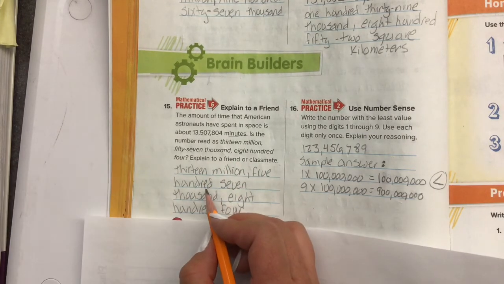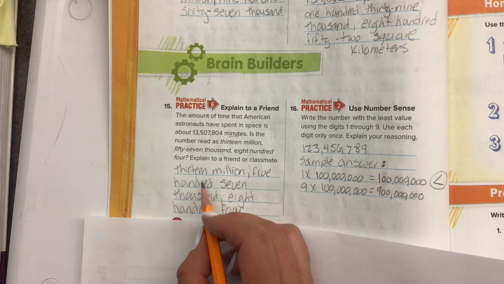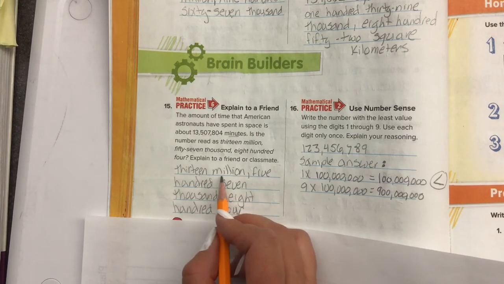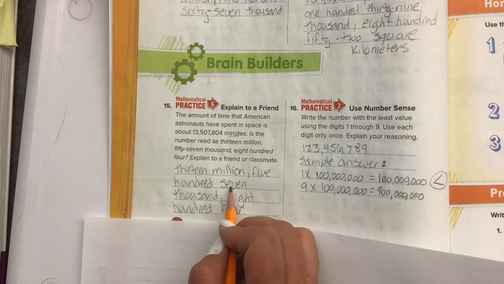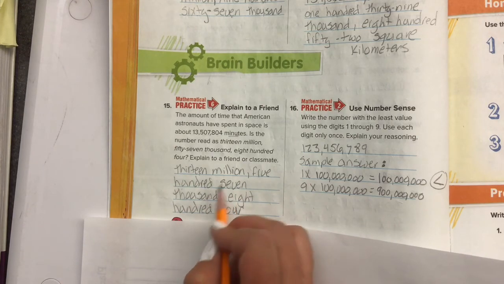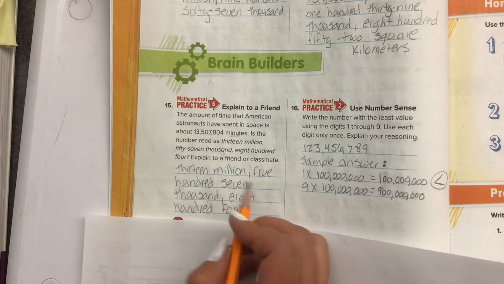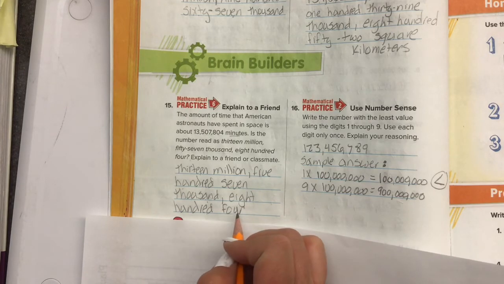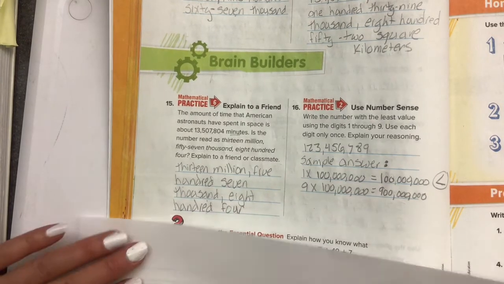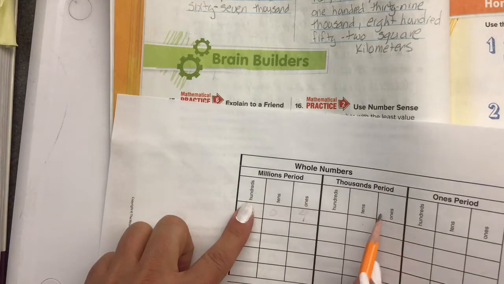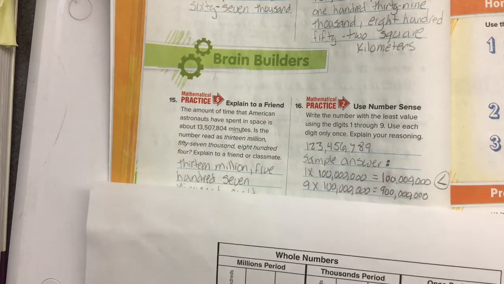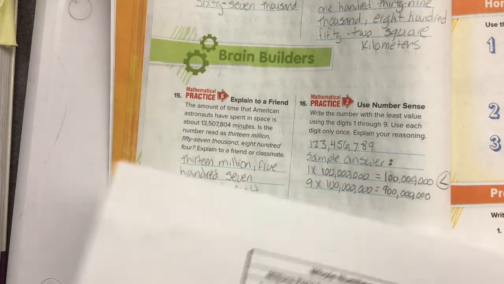You're going to say it needs to be read like this. 13,578,004. 507,804. And the reason why you need to read that is because you have to put these into little chunks, into each of their little categories. They're the millions, the hundreds, and you've gotta get the 800 in 4 minutes.